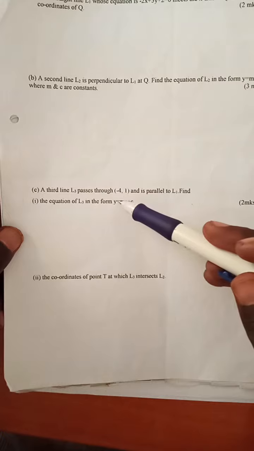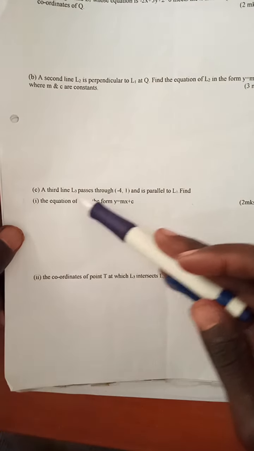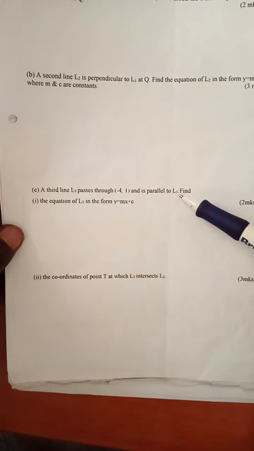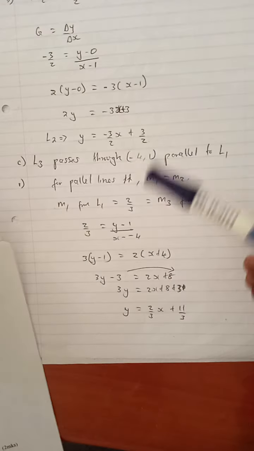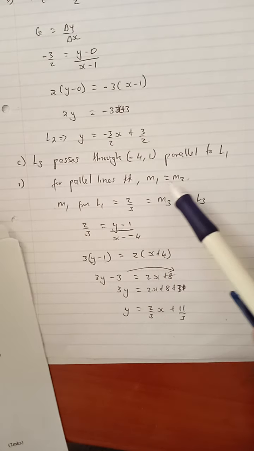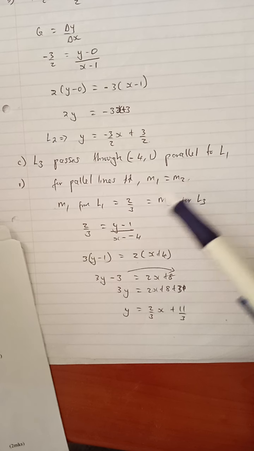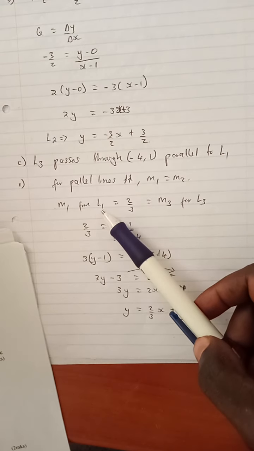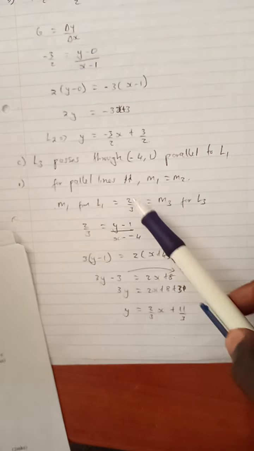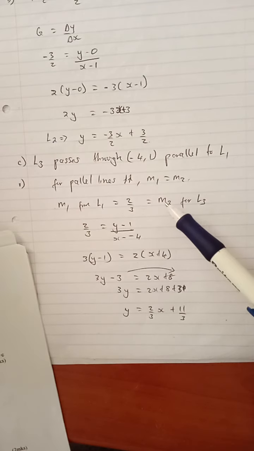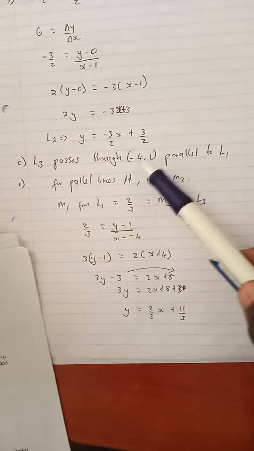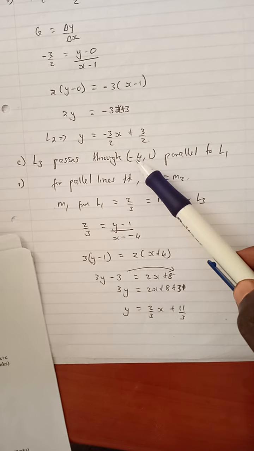So it's passing through (-4, 1), and remember they are parallel. So L3 is parallel to L1. So we say that for parallel lines, their gradients are normally equal. Remember, we had found earlier in part 1 that the gradient of L1 is 2/3. So 2/3 is also the gradient of our L3 that is passing through (-4, 1).